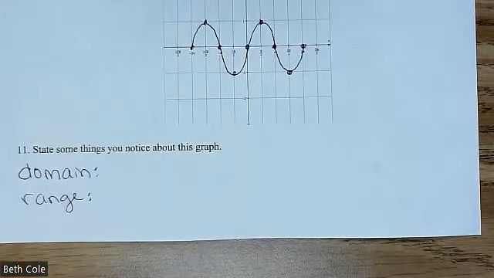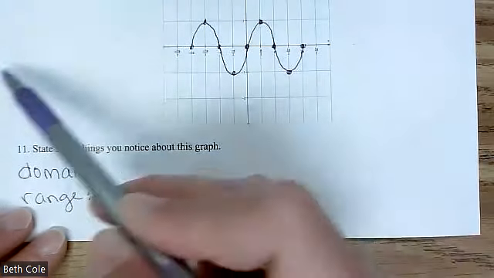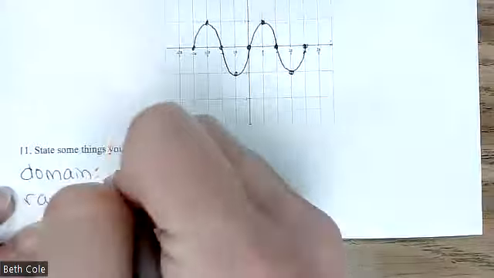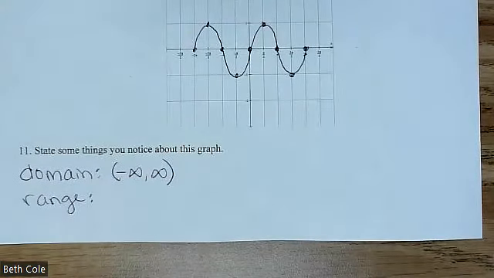Now, I didn't put arrows on the end because it's not going to go up forever or down forever. But it is going to continue waving forever in both directions. So what's your domain going to be? Like left to right? It'll be all real numbers. It's going to go left forever and right forever, and you don't have any holes or asymptotes in it. So everything. Isn't that nice?